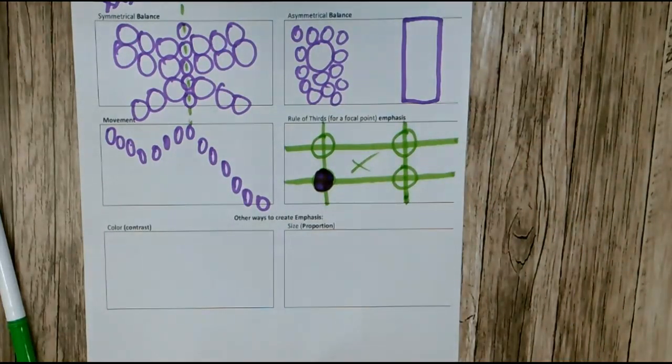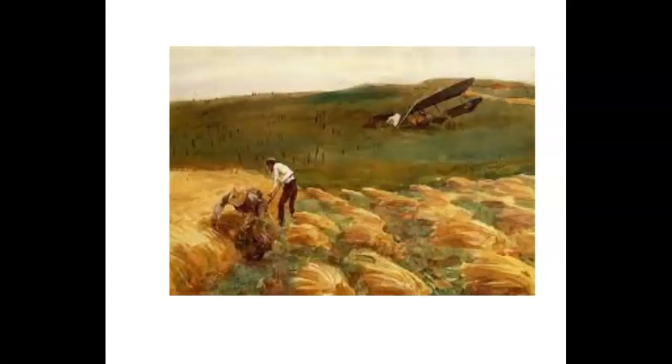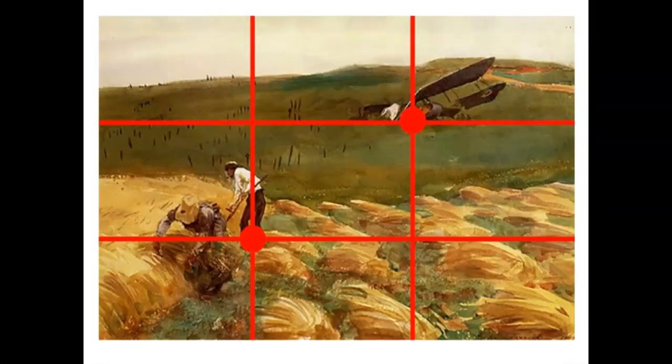So I want to show you this in a work of art. Here is a work of art by John Singer Sargent, and you can see that the subject matter is not in the center. The focal point is not in the center. It actually follows the rule of thirds. And if we put the grid on, you can see that the subject matter, the people and the airplane, fall on two different intersections of the rule of thirds.